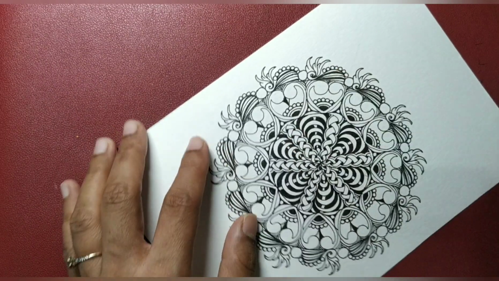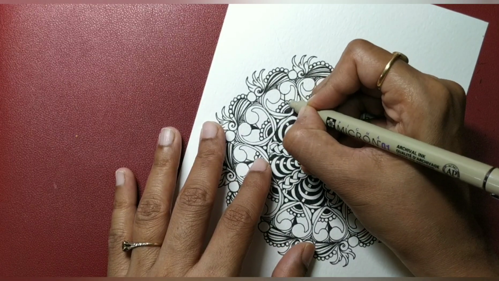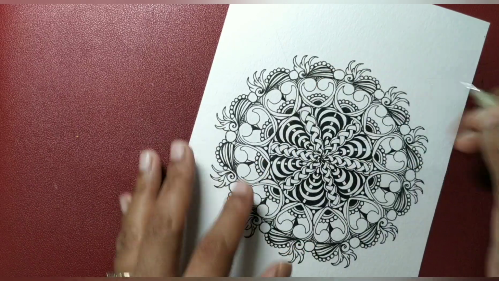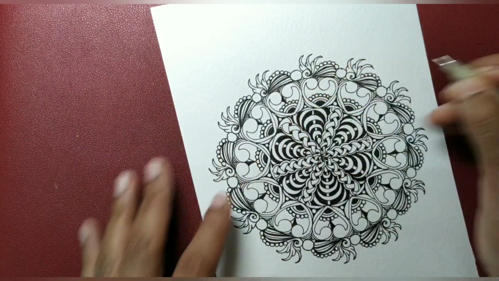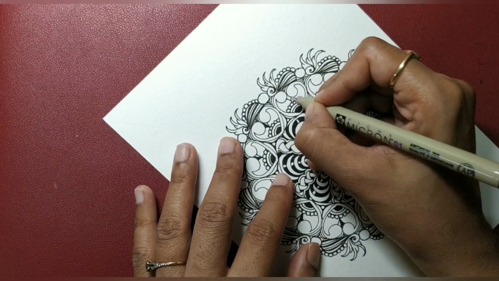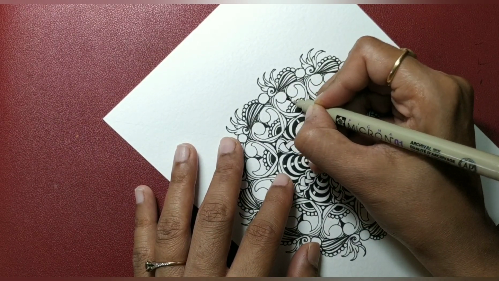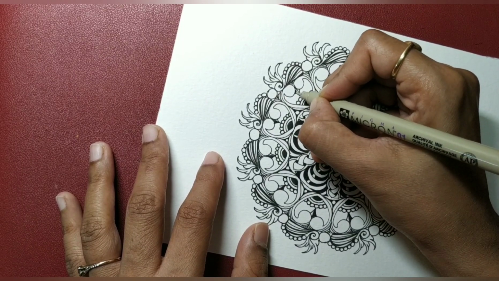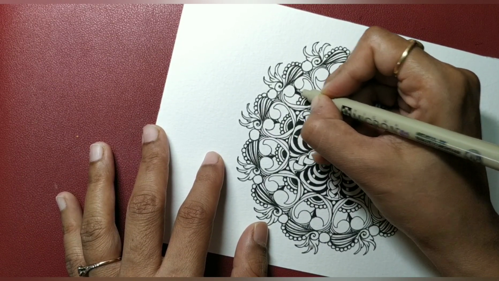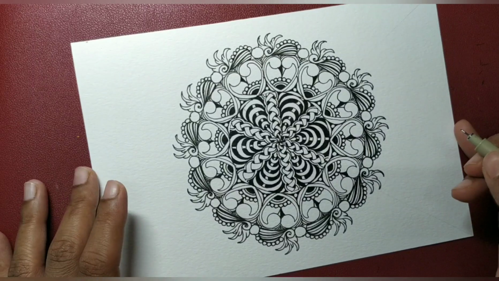Same shape, V shape, inking the half. Yeah, that's about it. We are done.